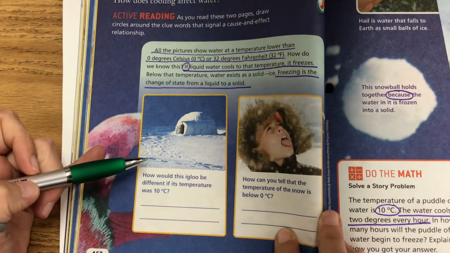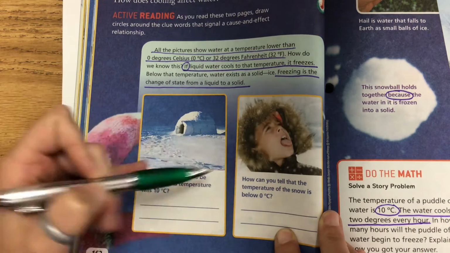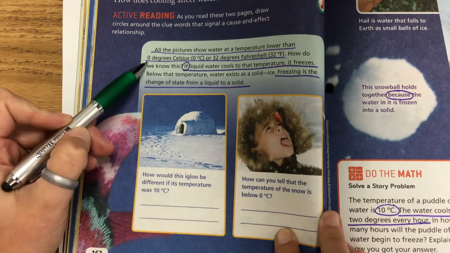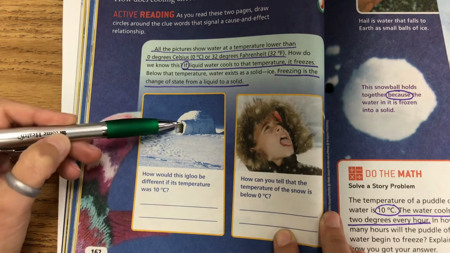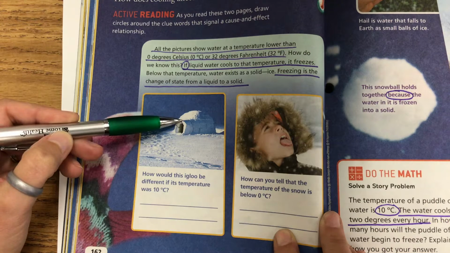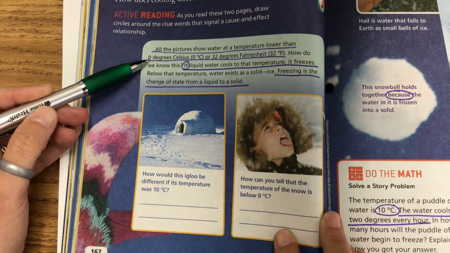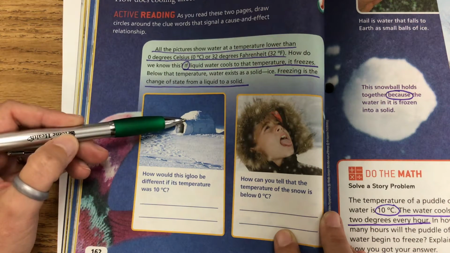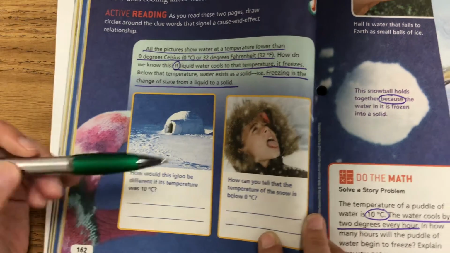It says that all the pictures here show water at a temperature lower than 0 degrees. So what would happen to this igloo? How would it be different if its temperature was 10 degrees Celsius? So if it started getting warmer, what would happen to this igloo? Go ahead and write a short sentence about what would happen.